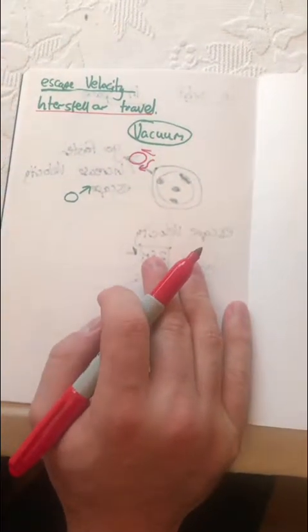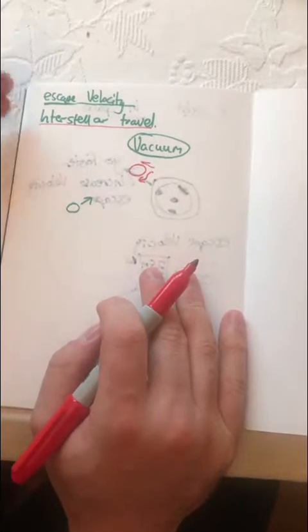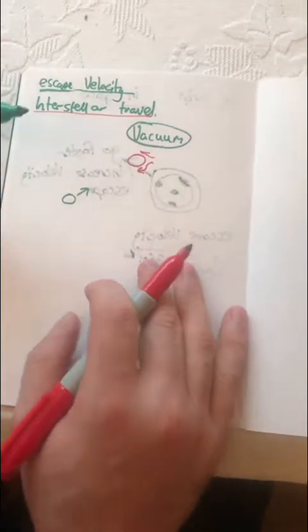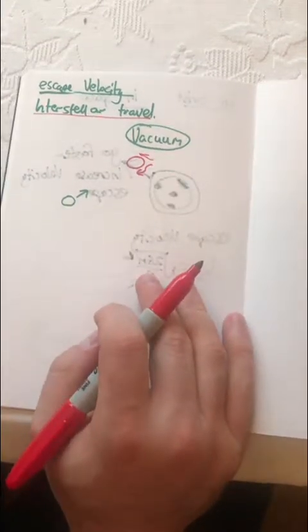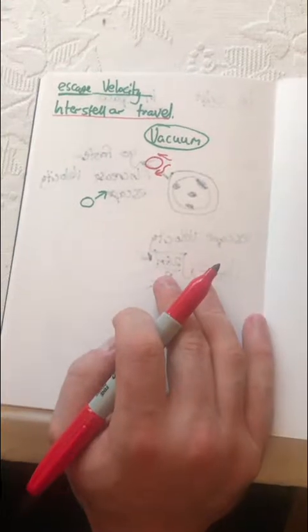The only thing is, if you want to change direction or if you want to speed up and slow down, you're going to need a lot of fuel to do that. Okay, and you know, I don't know if you've seen the size of the universe, but it's pretty big. It's at least twice the size of London.